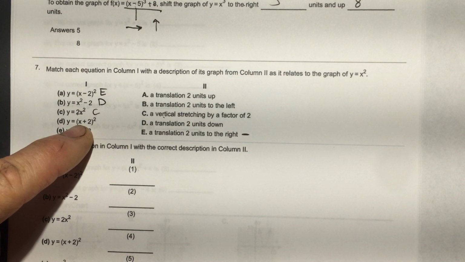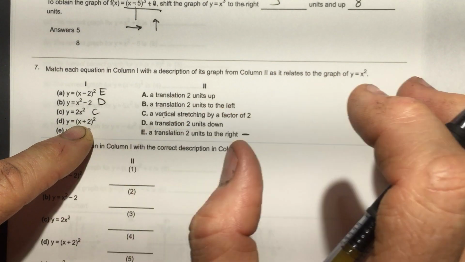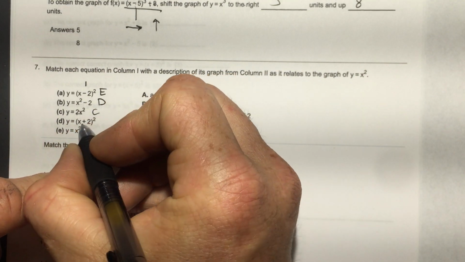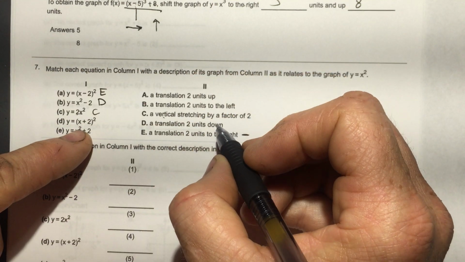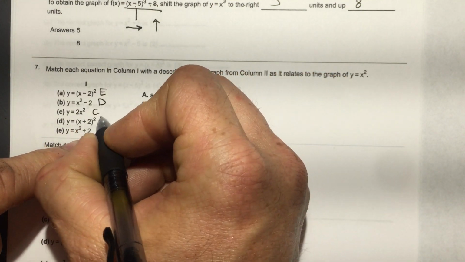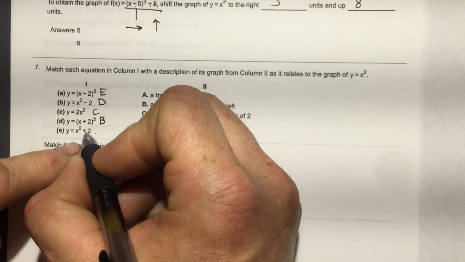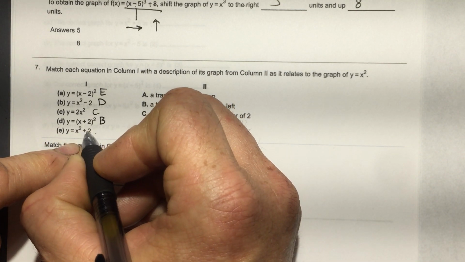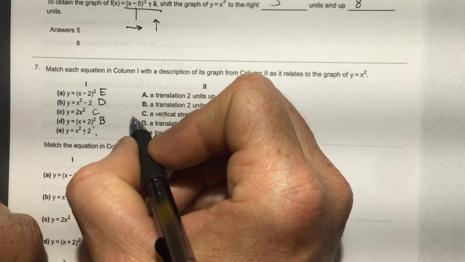Okay, look what my 2's doing here. It's in the parentheses, which is horizontal. It's going to move left or right. Okay, but see, it does the opposite. So this plus 2 means it's going to go to the left 2. That's B. And of course, this has to be A, right? We didn't do A, but let's look. See, it's not in parentheses, which means it's vertical. And it's positive, so it's going to go up 2, and that's A.